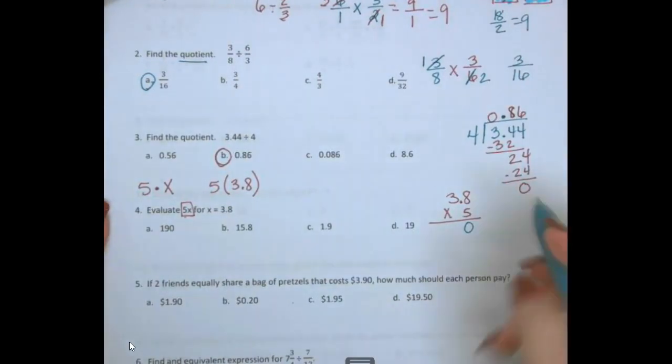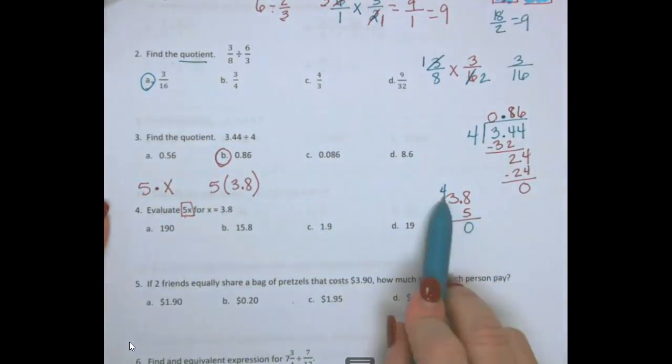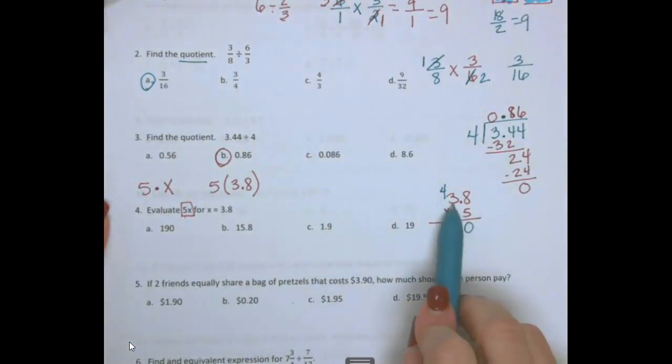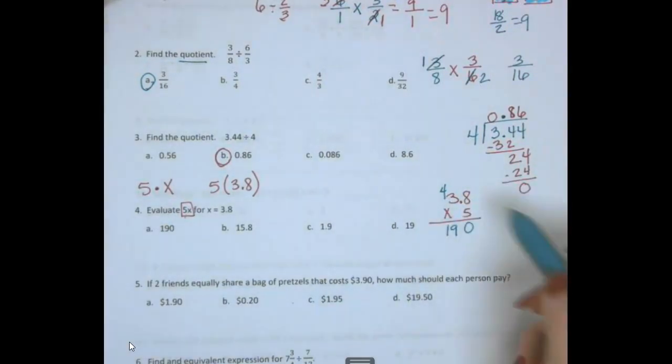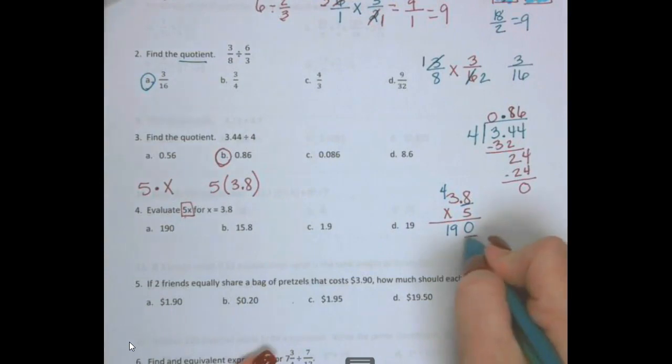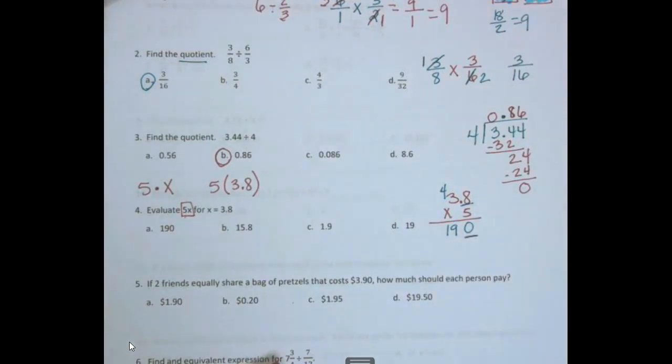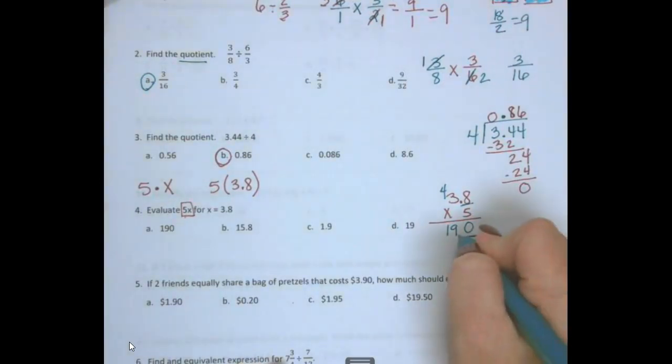I put my 0. I carry my 4. 5 times 3 is 15. Plus 4 is 19. I have one number after my decimal here. So I have to have one number after my decimal in my product. So one number and then a decimal.